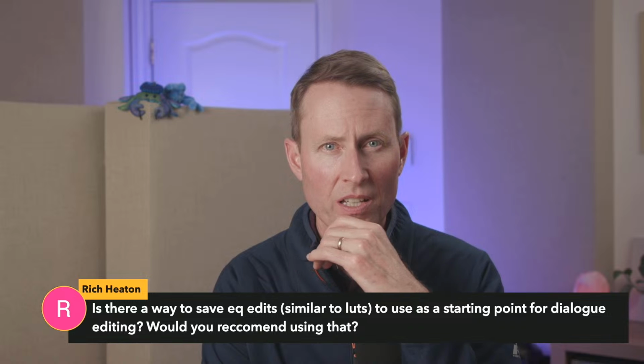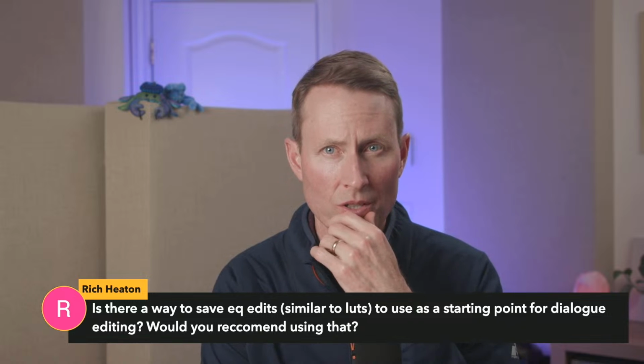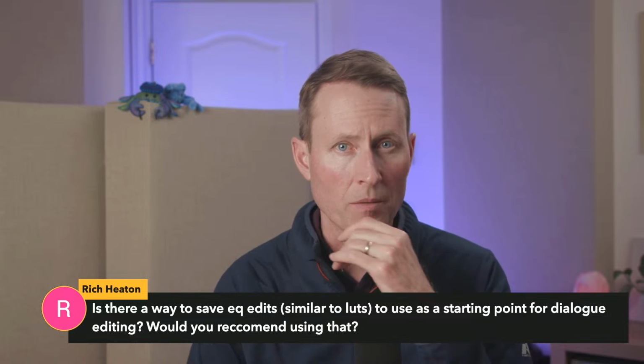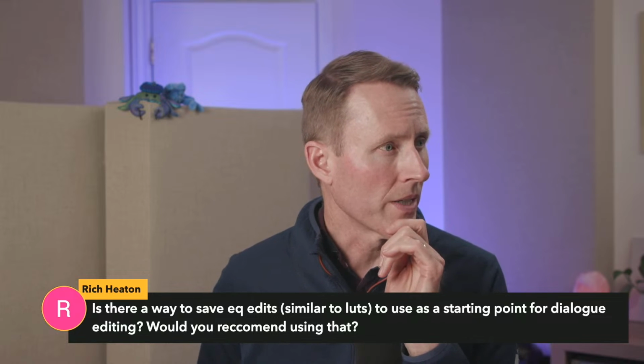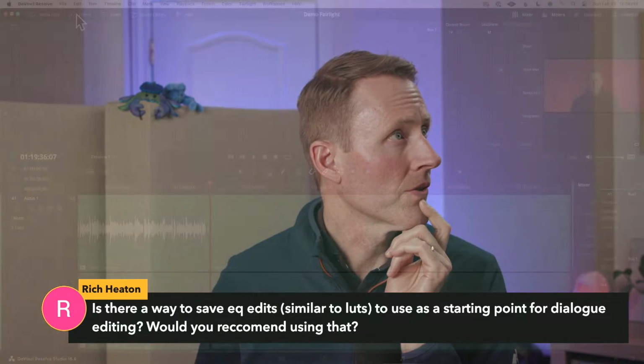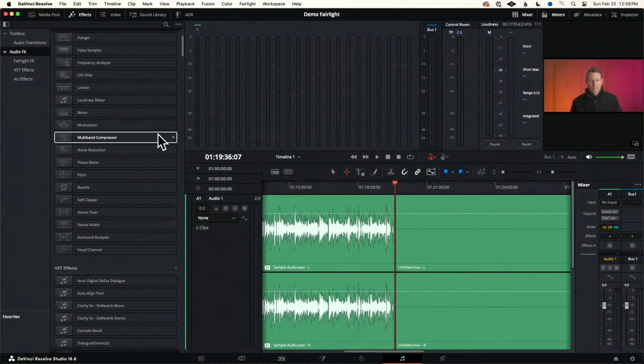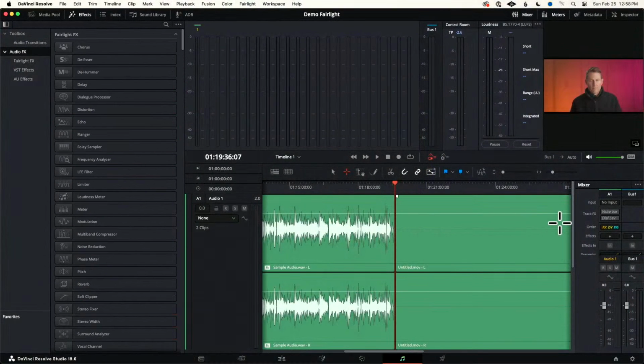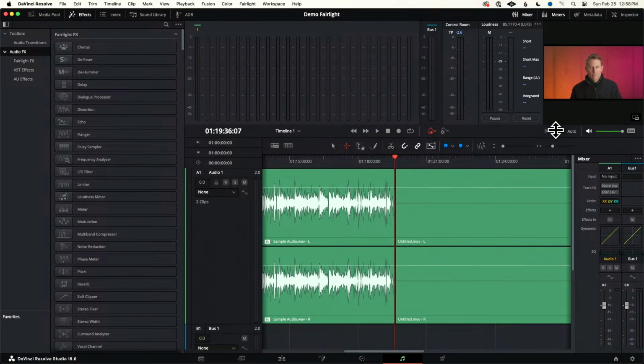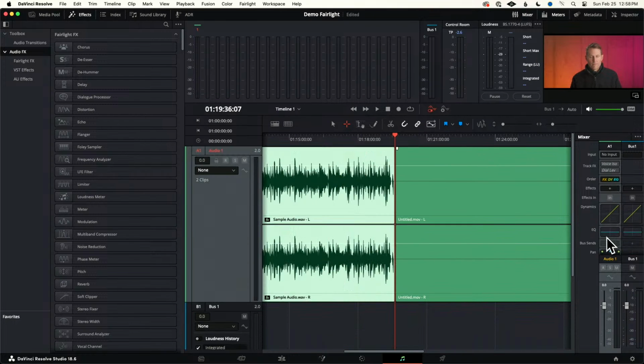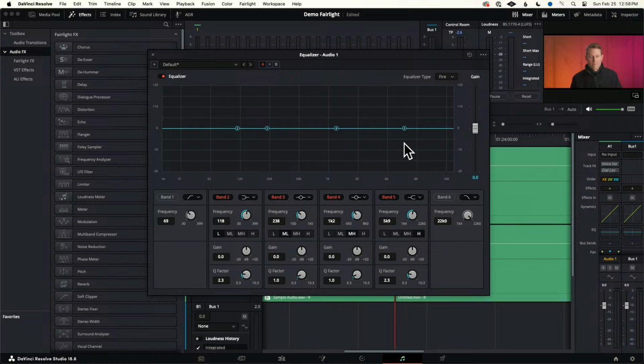Is there a way to save EQ edits similar to LUTs to use as a starting point for dialogue editing? Yes, there is a way to do that. So if we come back over here to the Mac, let's see here. We can do that a couple of ways. So this got crushed. Let's open this back up. There we go. So if I come in here to EQ, open that up, and let's say I wanted to have a kind of a starting point.